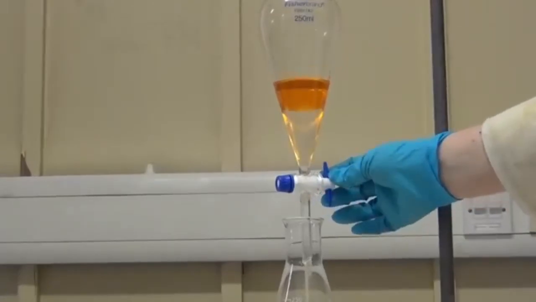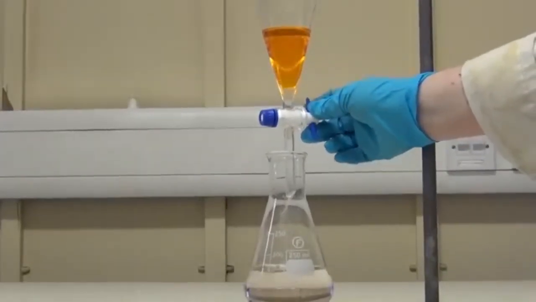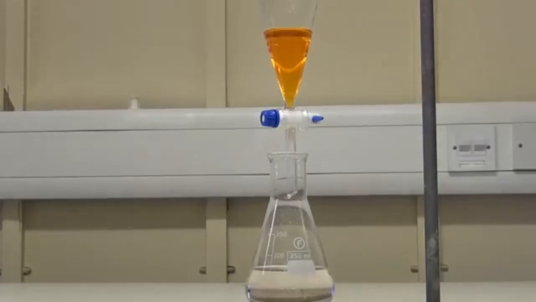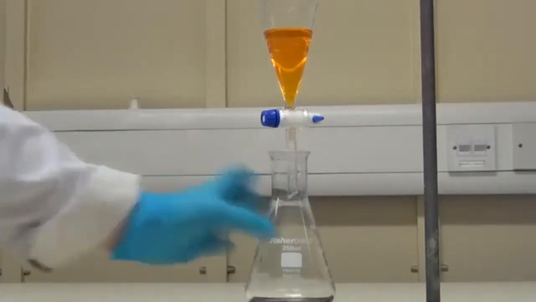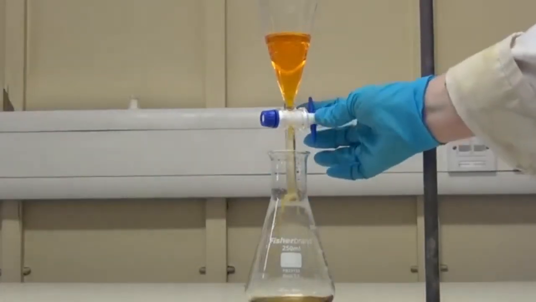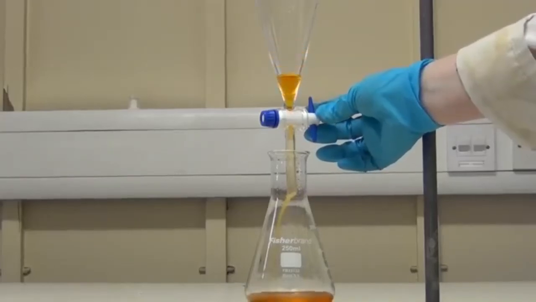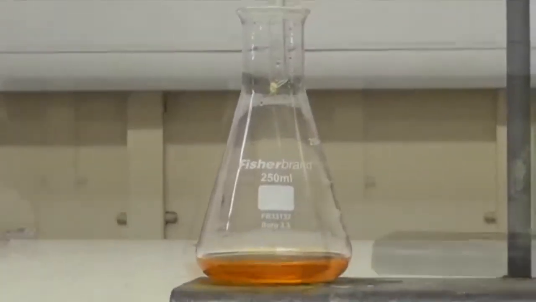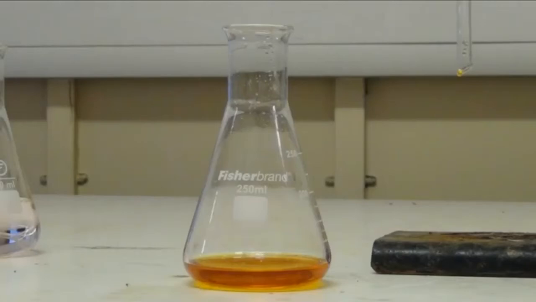And it is better to collect the layer that you want, in this case the organic layer, into a new clean conical flask after each separation. By repeating the extraction process, it ensures maximum separation and therefore helps to maximise the yield of your final product. You then are left with a conical flask of a purified solution that contains your final product.